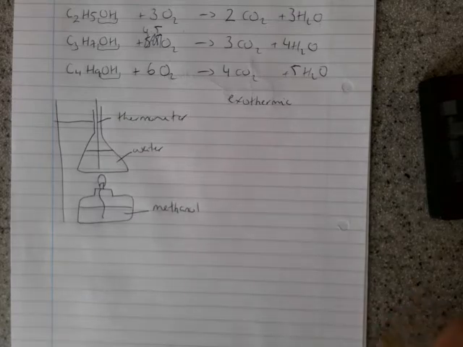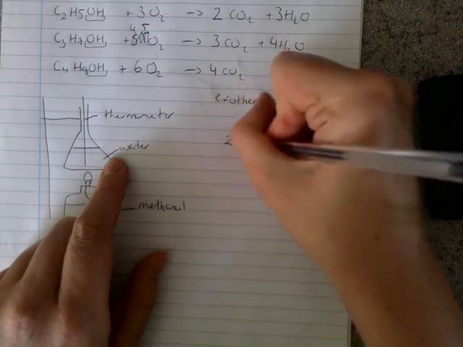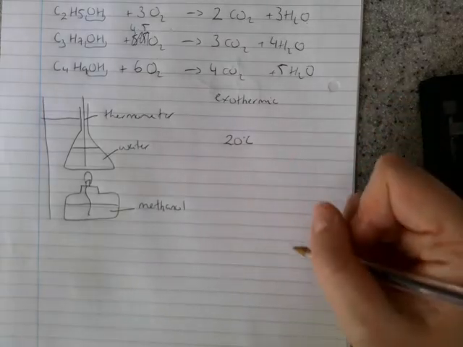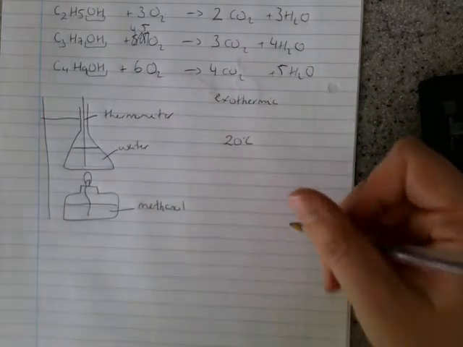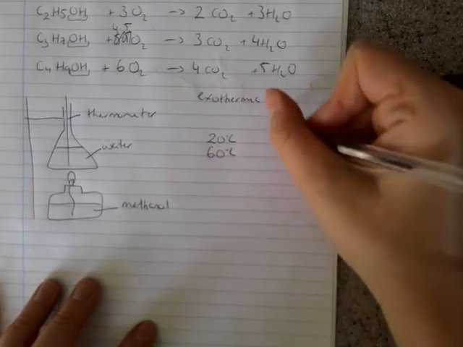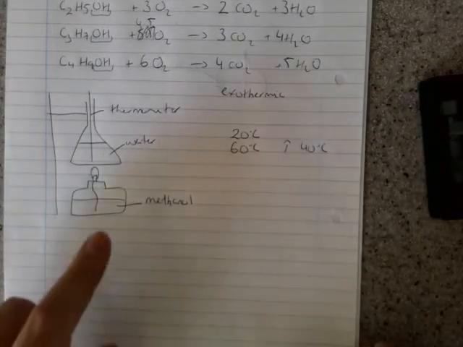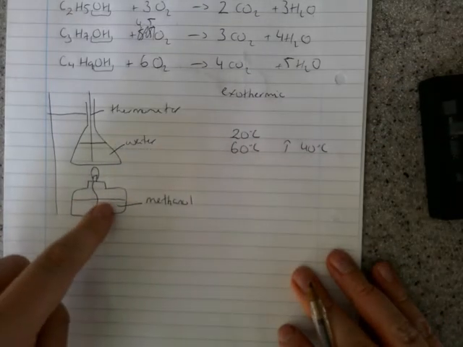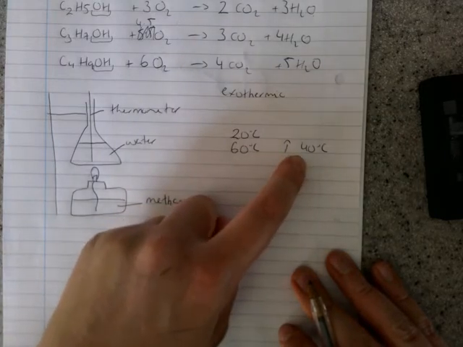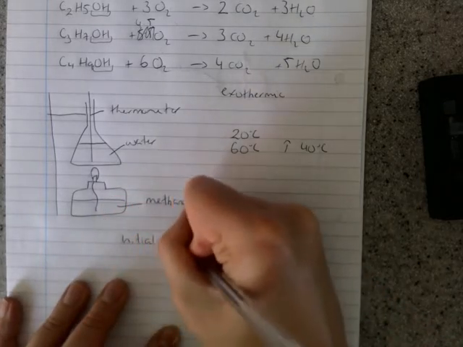And what I would do is I would measure the initial temperature of the water, and let's say I get the water from the tap and it's around 20 degrees Celsius, and then at the end of the experiment, let's say I want a 40-degree rise, so I'm going to wait until it gets to around 60 degrees Celsius, and then I've had an increase in temperature of 40 degrees Celsius. What I need to do is see, well, how much alcohol did I need to burn to get that 40-degree rise in temperature? So in order to do that, I need to get the initial mass of the methanol.